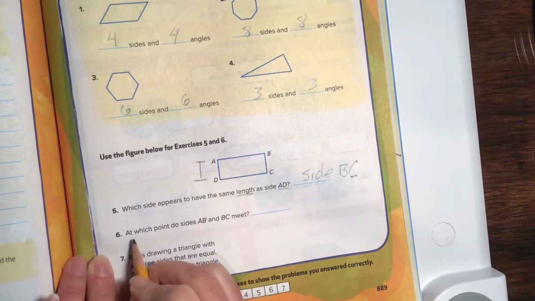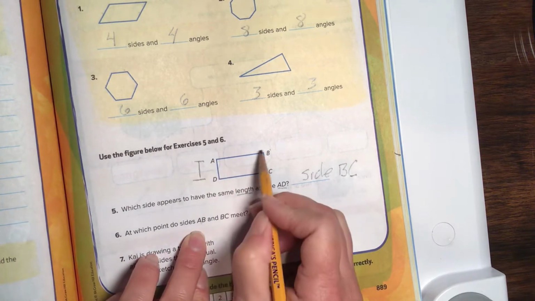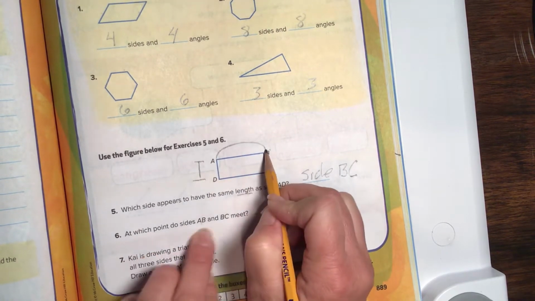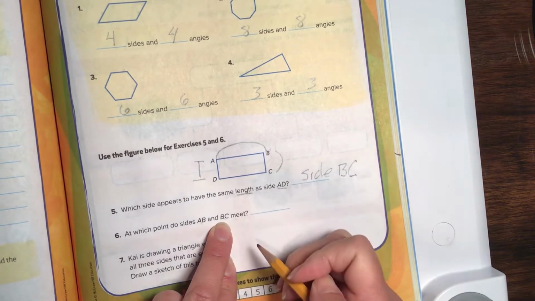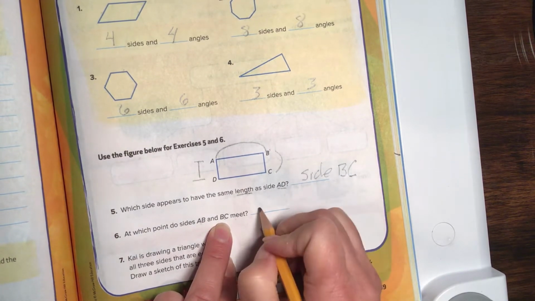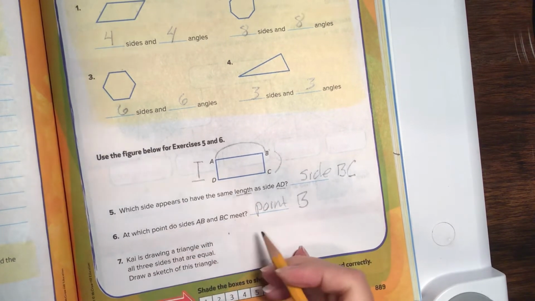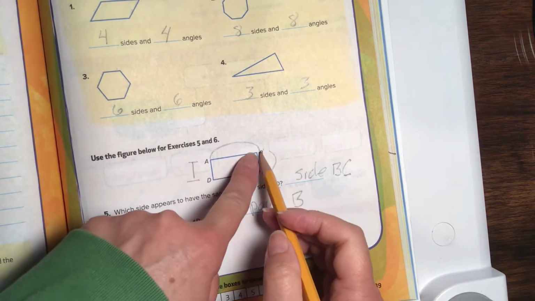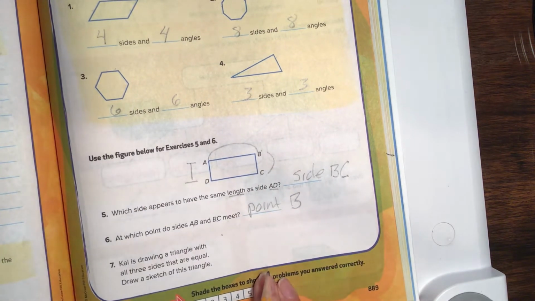Side BC. At what point do sides AB, okay, A and B, and B and C meet? They meet at point B. So these two sides meet at that angle right there. We're going to call that angle B because that's the letter that's closest to it.